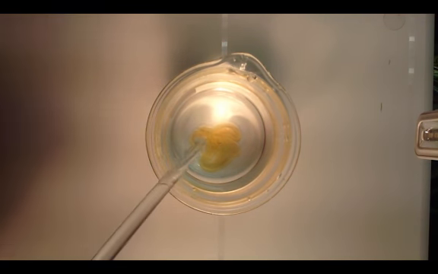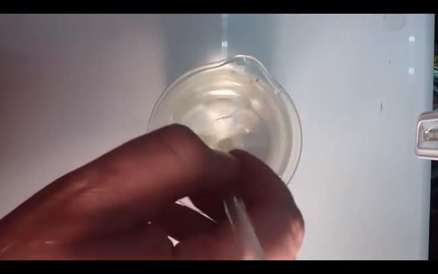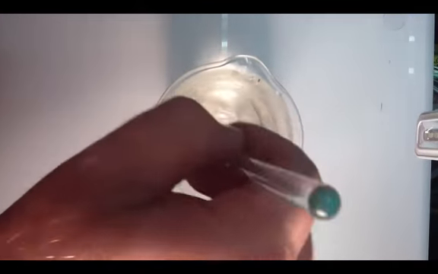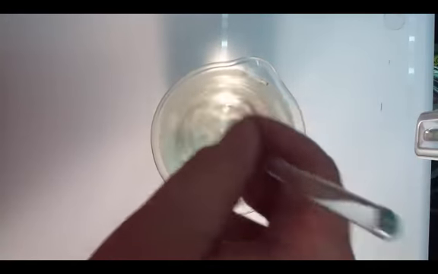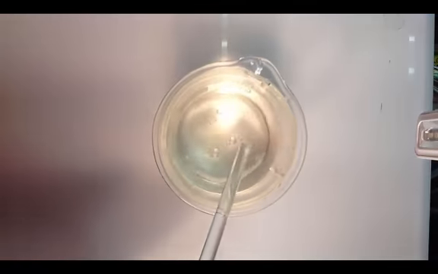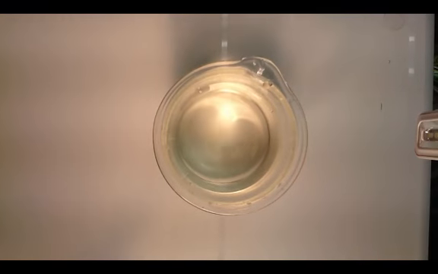Got a glass stirring rod here. I'm just going to be, as the demo's name implies, mixing it up. Alright, and the syrup has completely dissolved. Now what I'm going to do for part B is I'm going to be adding some oil, which I need to find.